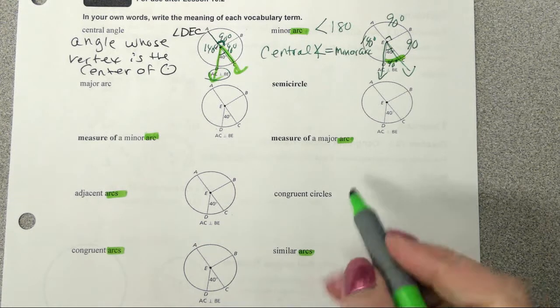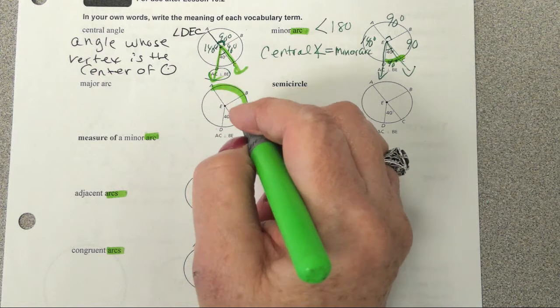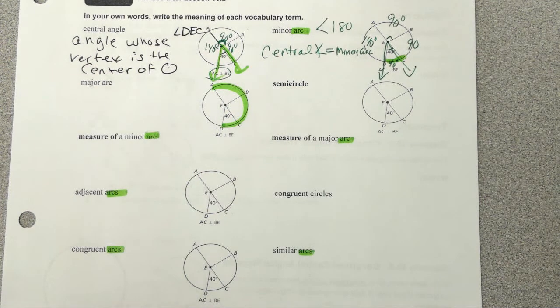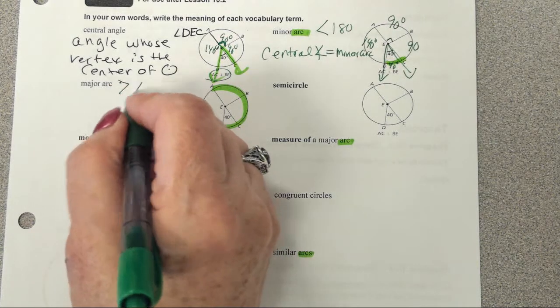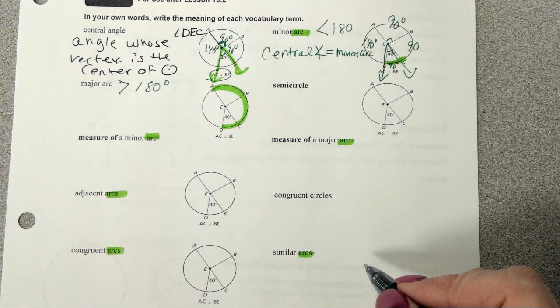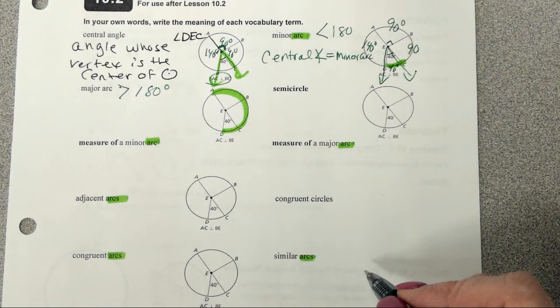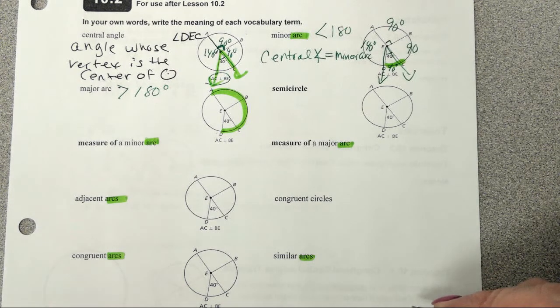A major arc. A major arc would be something like this. And a major arc is greater than 180 degrees. So a minor arc is less than 180. Major arc is greater than 180 degrees. Now, we don't talk about angles over 180 degrees, but we do look at arcs that are that big.